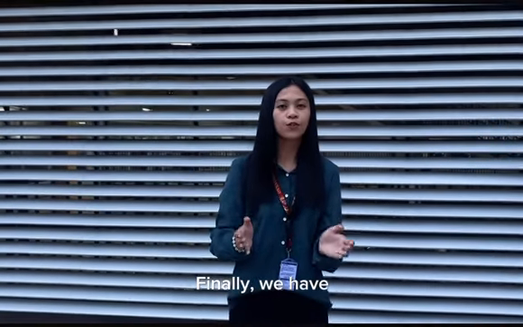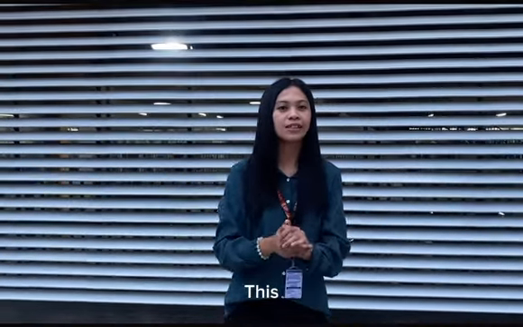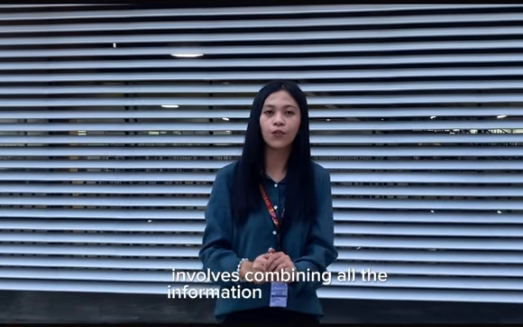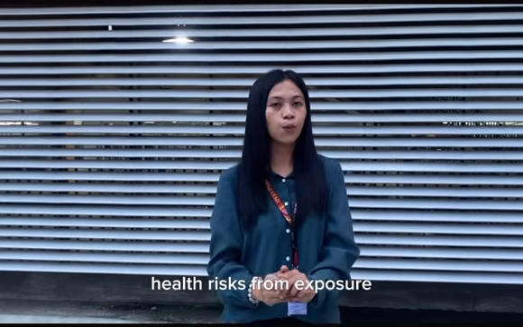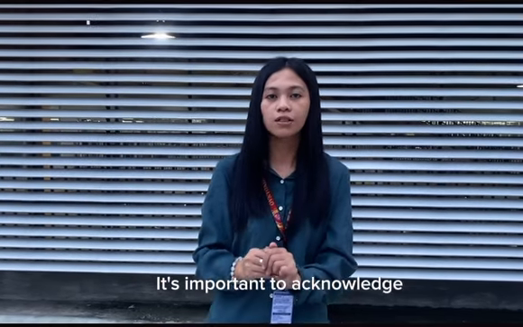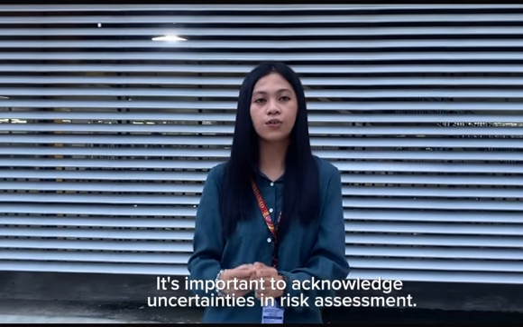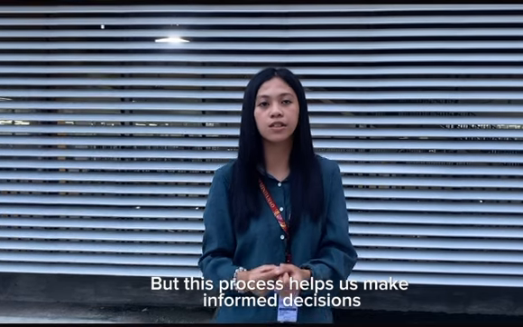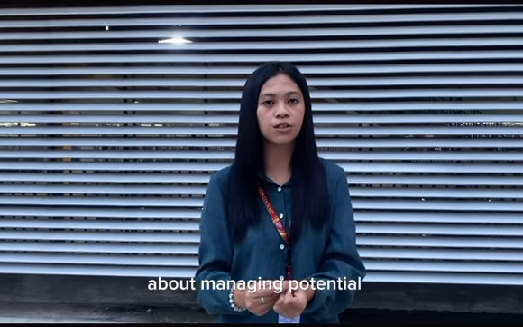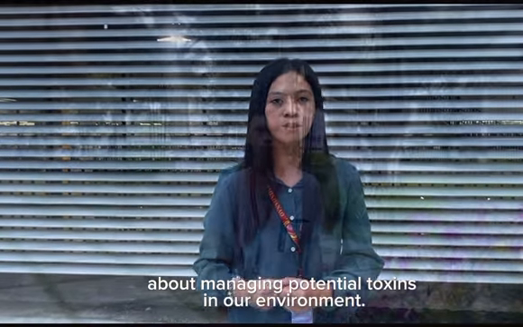Finally, we have risk characterization. This step involves combining all the information to estimate the potential health risk from exposure to a specific toxin. It's important to acknowledge uncertainties in risk assessment, but this process helps us make informed decisions about managing potential toxins in our environment.